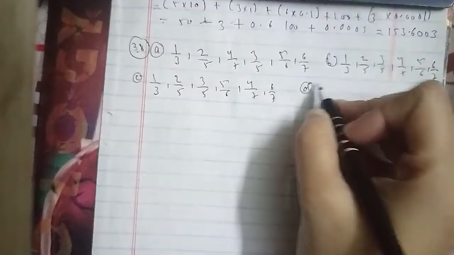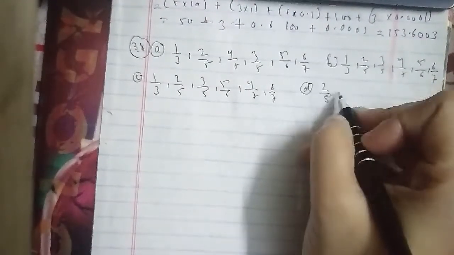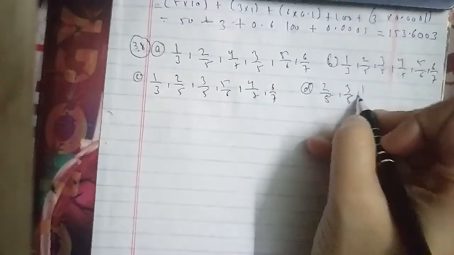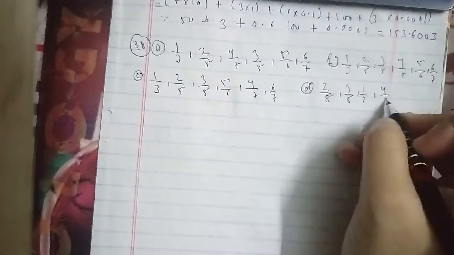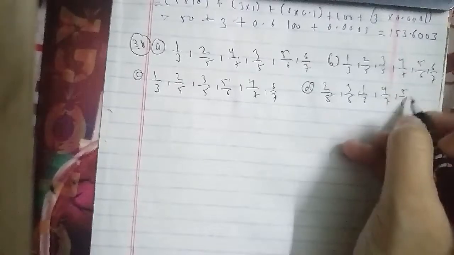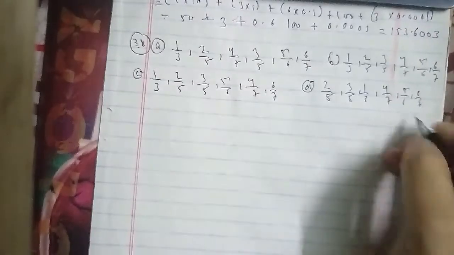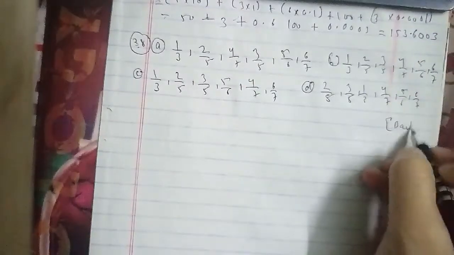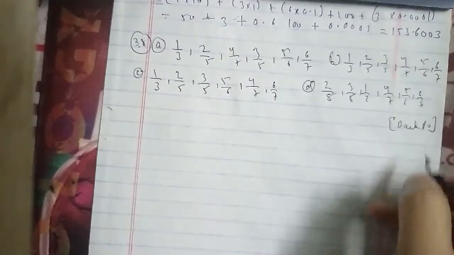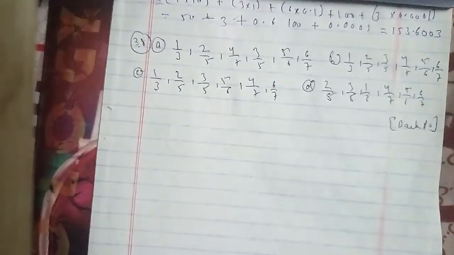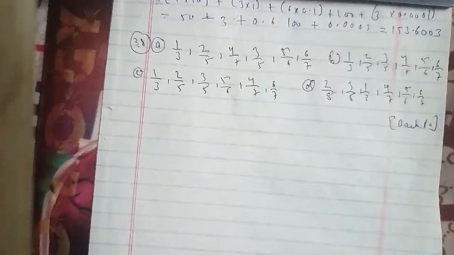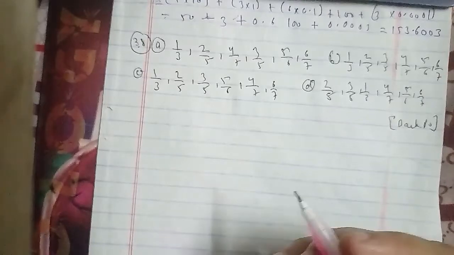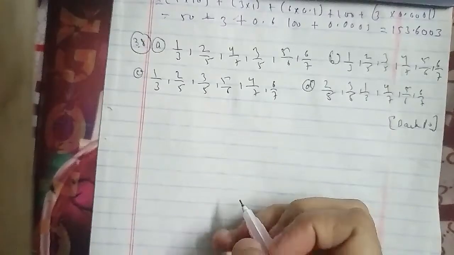The D one is 2 upon 5, 3 upon 5, 1 upon 3, 4 upon 7, 5 upon 6, and 6 upon 7 as well, which has been asked in a bank PO examination paper. That is also a very important one that we discussed here, and going further, for the solution we will convert each of the given fractions into decimal form.